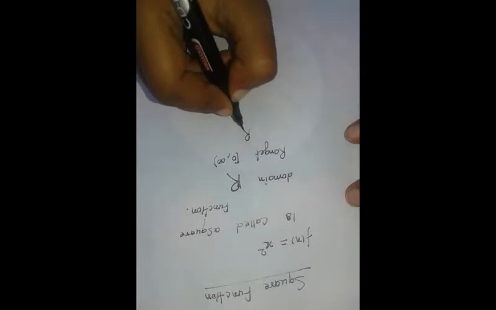It means R⁺ union 0, and the graph of this function is here.